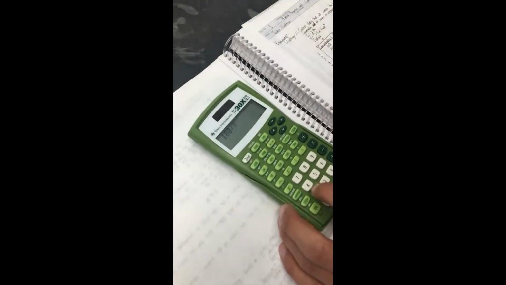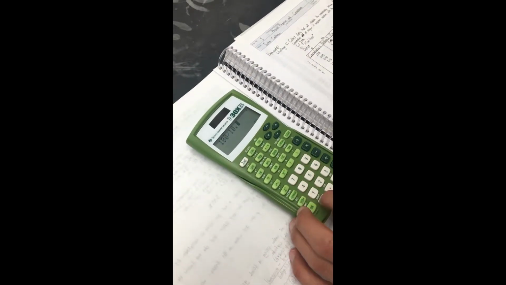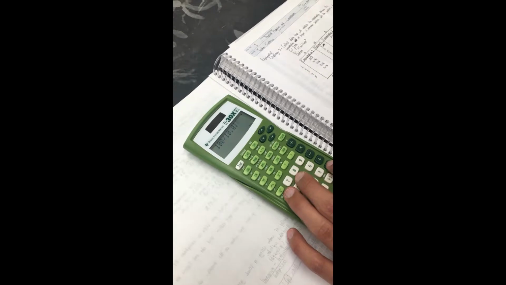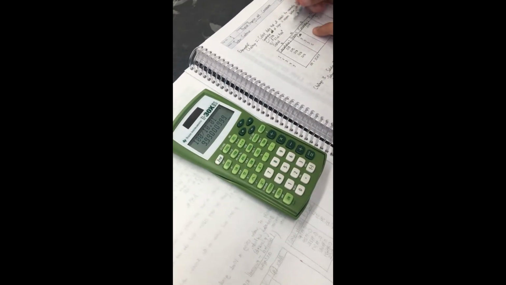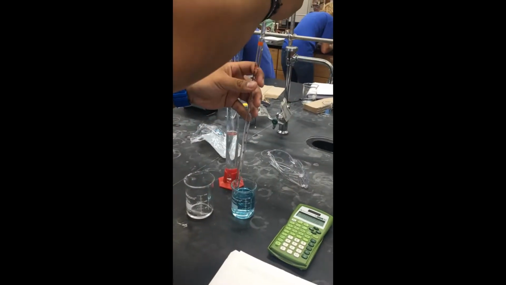Now we are using the dilution equation to find our new concentration. This equation is essentially a proportion equation and will be elaborated on later. Adding 5 milliliters of water is giving us a 9.99% concentration.